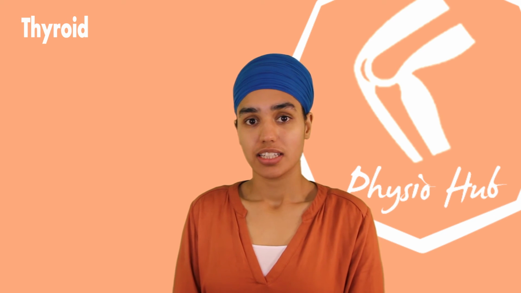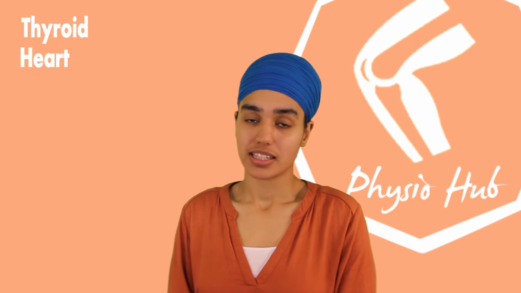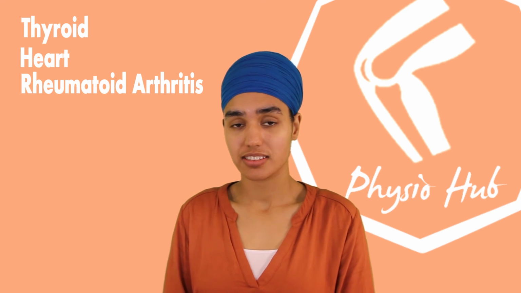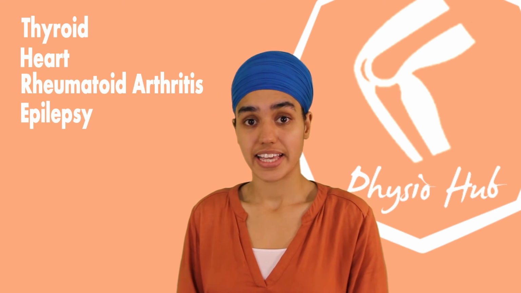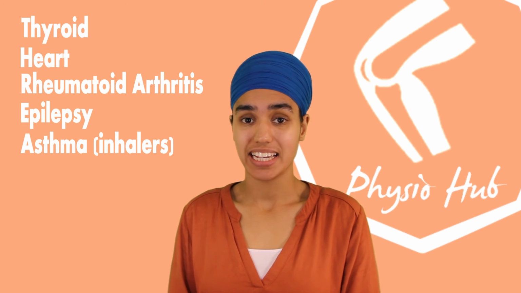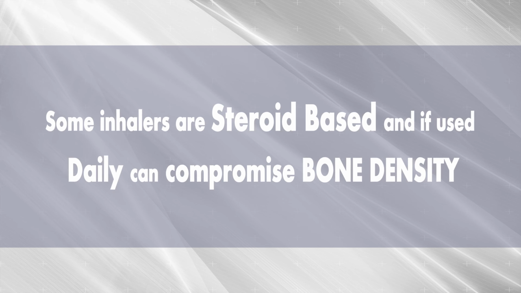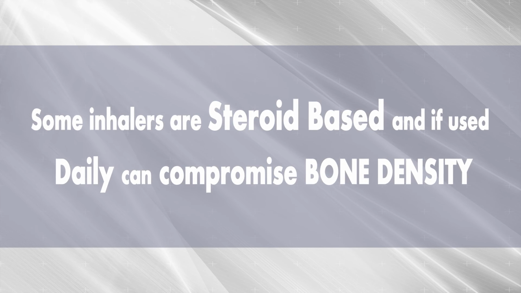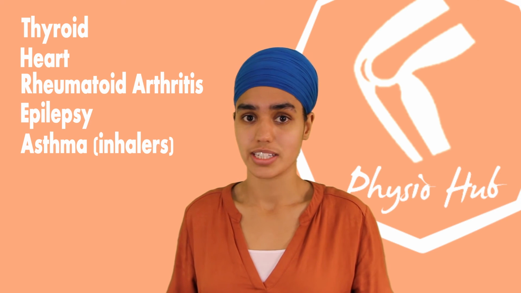The acronym we usually use here is THREADOOS. T meaning thyroid, H meaning heart problems. This can include blood pressure. R meaning rheumatoid arthritis. E, epilepsy. A, asthma. Asthma, it's important to know if they're taking inhalers. Some inhalers are steroid based, and if used daily, they can compromise bone density. Therefore, caution is required when treating.